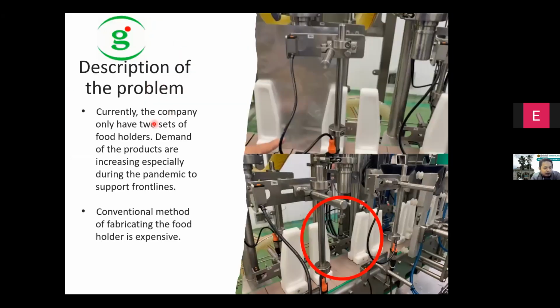Now currently the company is facing problems meeting the demand from customers. A lot of customers come to the company and ask them to provide a variety of food packaging sizes. But the company currently only has two sets of food holders, for 1,000 gram or 1 kg and 200 gram. So they can only fulfill the demand if the customer wants a food packaging size of 1 kg as well as 200 gram. So this is the problem faced by the company.